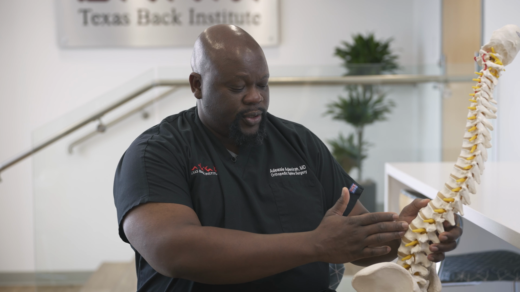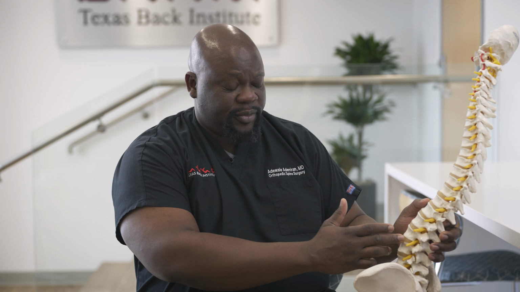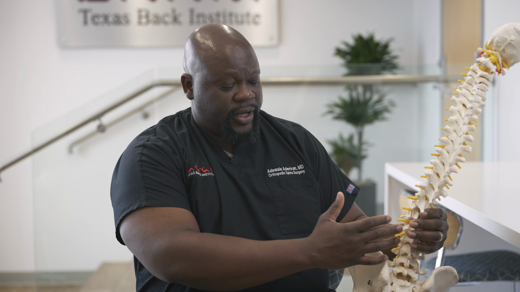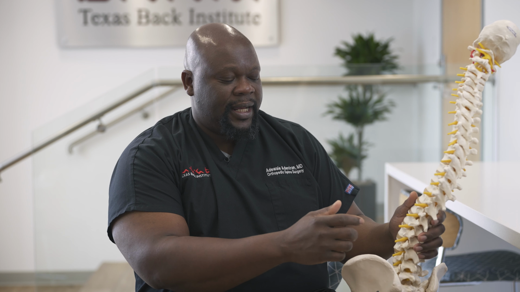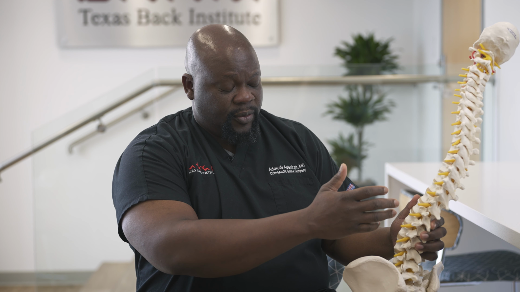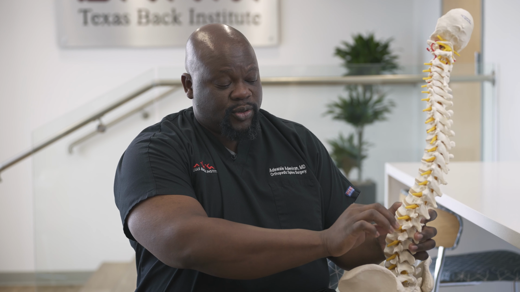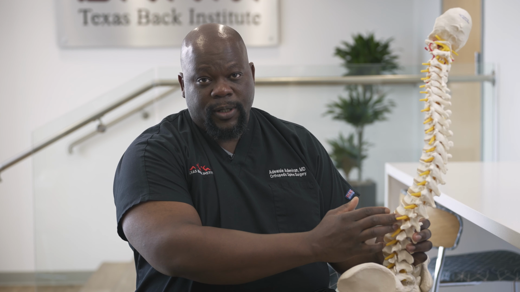That's the normal spine. You've got bones in front. You've got discs in between that act like shock absorbers. You've got joints in the back that let you move your spine. And then you have the main function of the spine, which is to provide support to your body, but also to protect the nerves and the spinal cord.